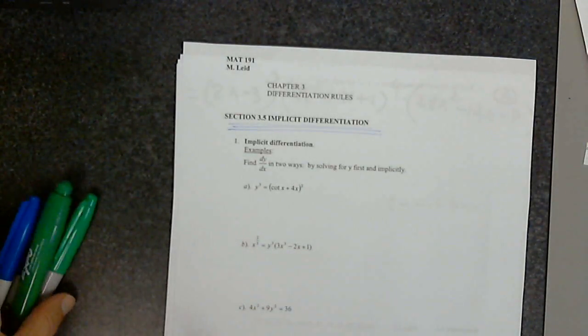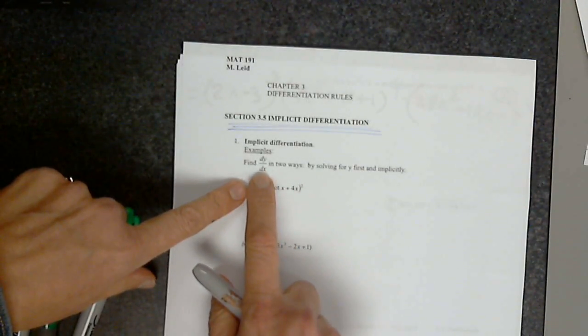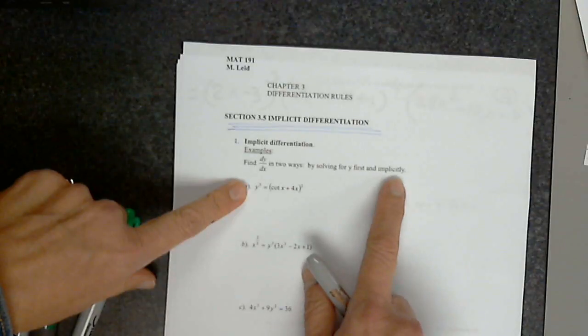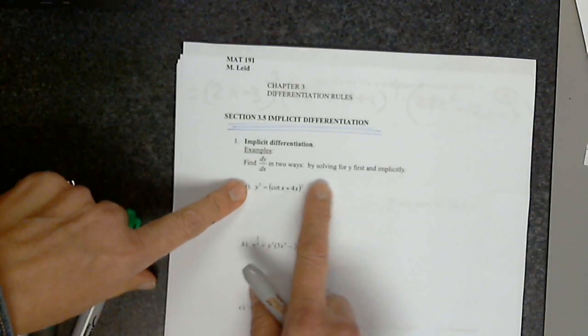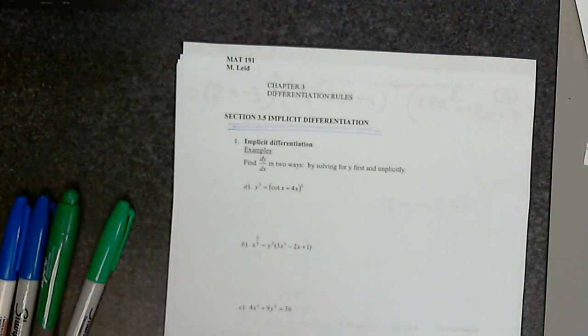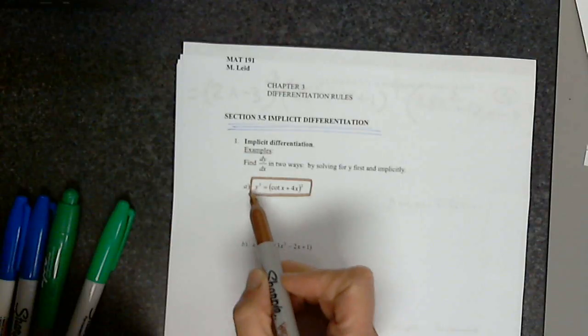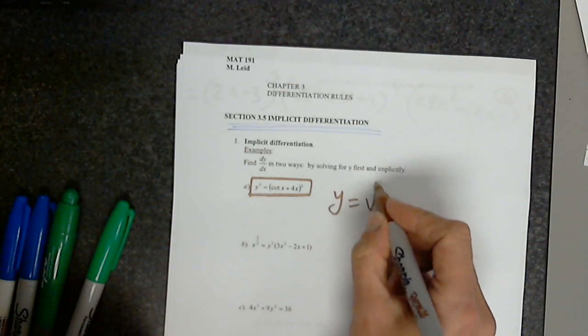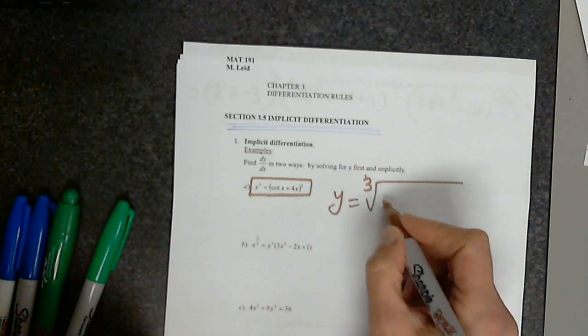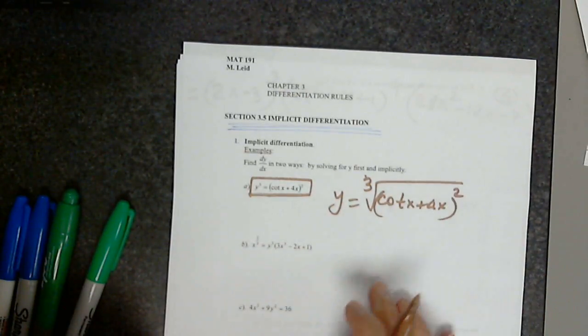So in some situations, we may be asked to solve for y first, and then just determine the derivative. In this particular case, for example, I am able to solve for y. It's the cube root of cotangent x plus 4x to the second power.